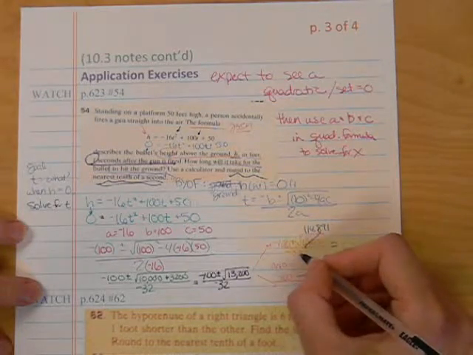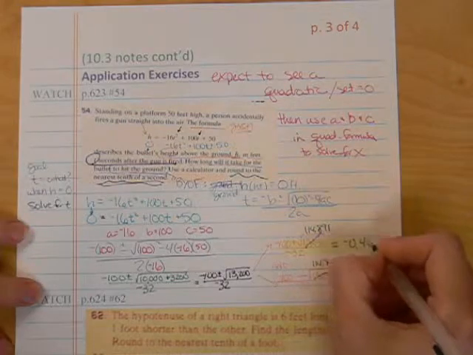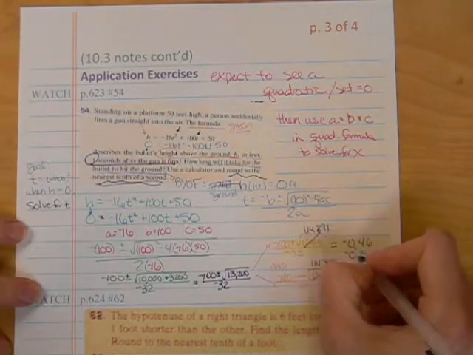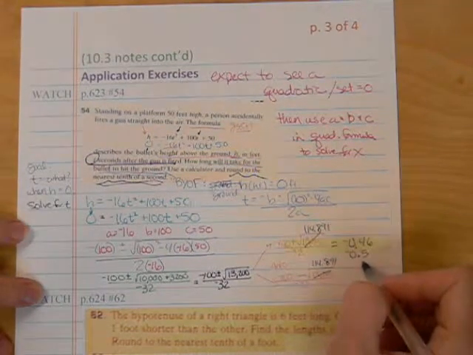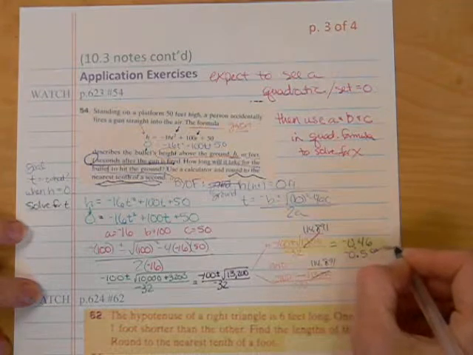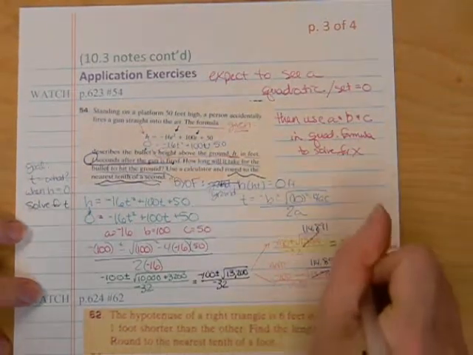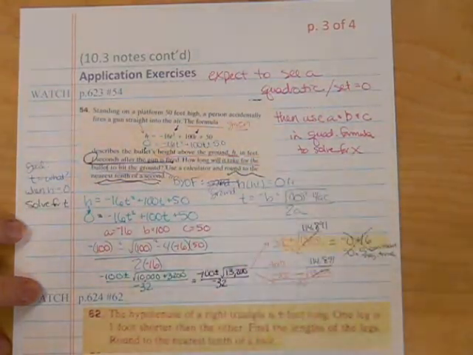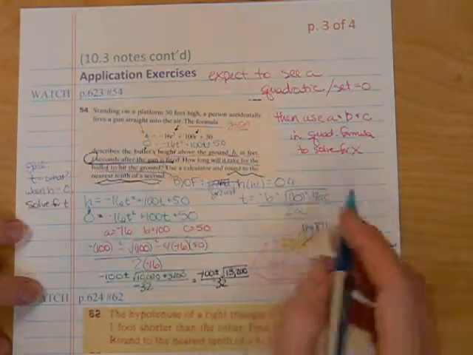Divide by negative 32, you get a negative 0.46. Round that up to negative 0.5. Now that's great for an answer, but it doesn't make sense in the situation because we can't have negative time as our answer. So this one is an extraneous solution. It works algebraically, it doesn't work in the situation.